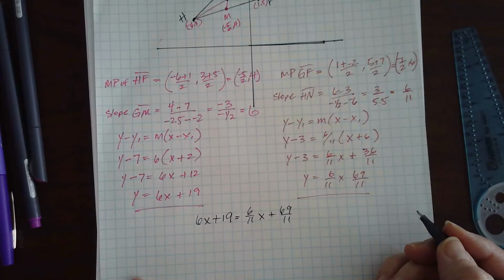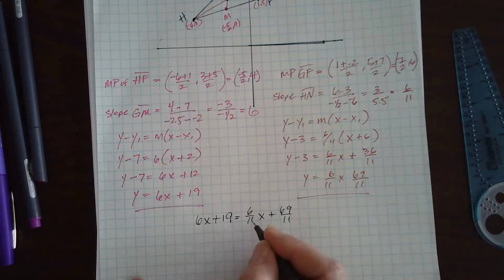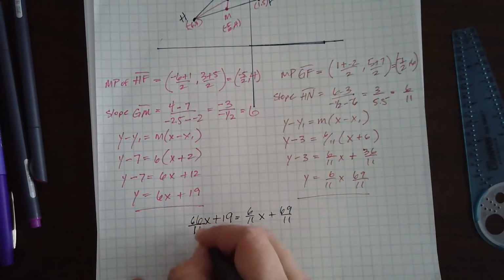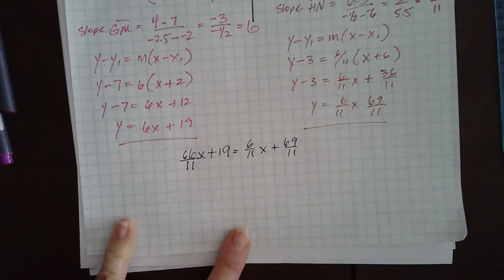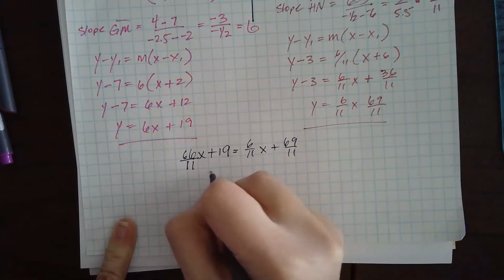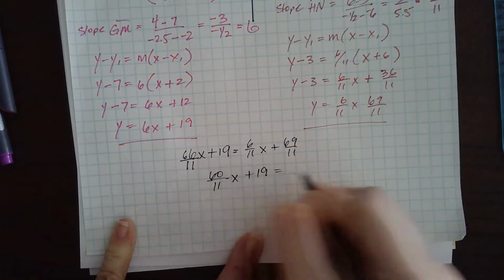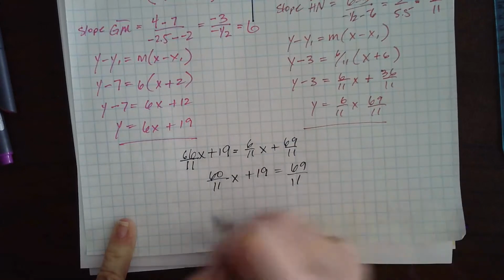Let's see here, subtract. I'm going to make this a common denominator of 11. So I'm going to subtract 6 over 11x from both sides, so I get 60 over 11x plus 19 equals 69 over 11.